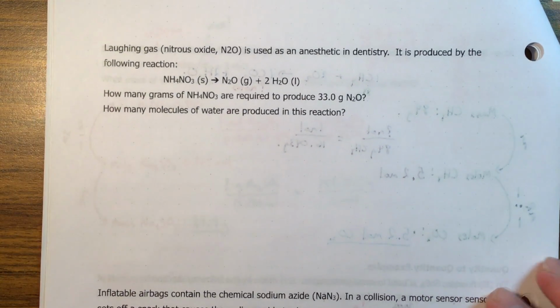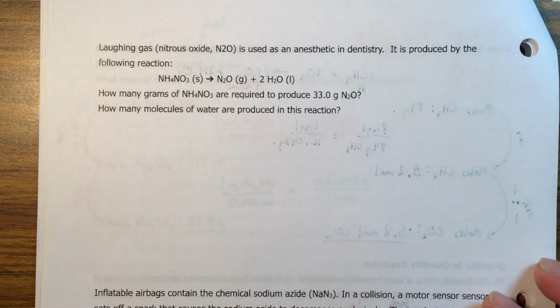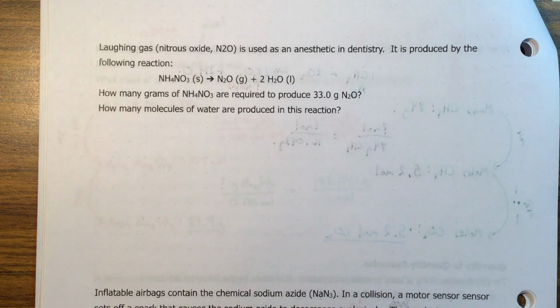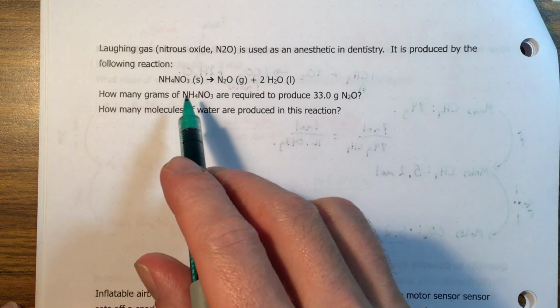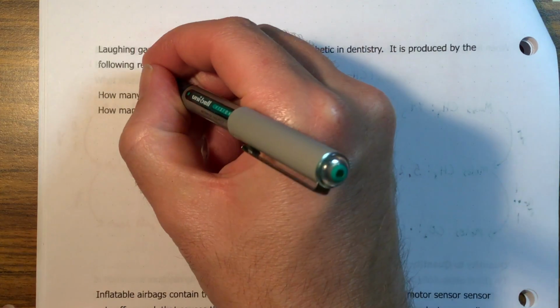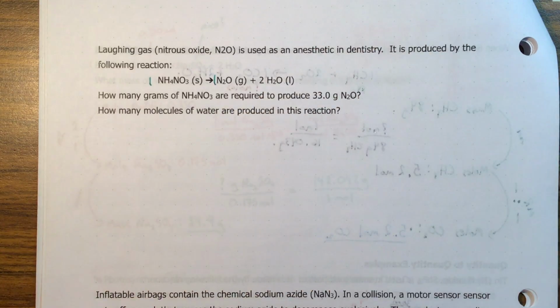Laughing gas, nitrous oxide, N2O, is used as an anesthetic in dentistry. It is produced by the following reaction. So we take NH4NO3 solid, and it decomposes to N2O gas and 2 H2O. And you can see this is balanced 1, 1, 2. How many grams of NH4NO3 are required to produce 33.0 grams of N2O? How many molecules of water are produced in this reaction?